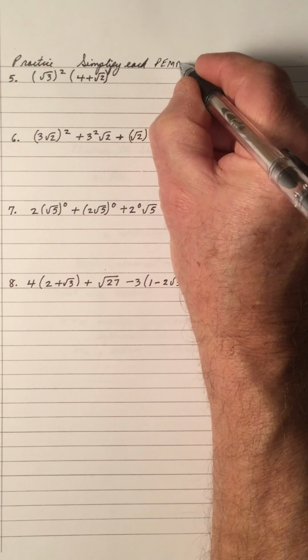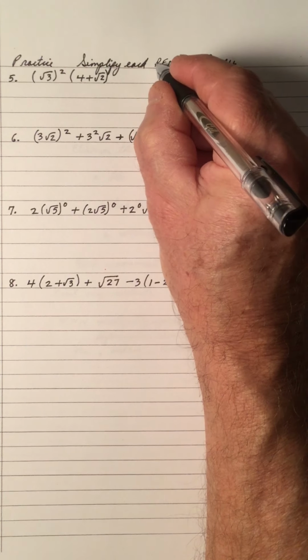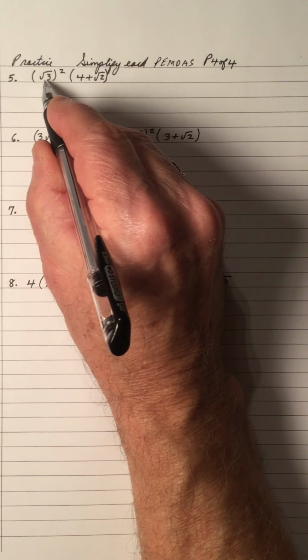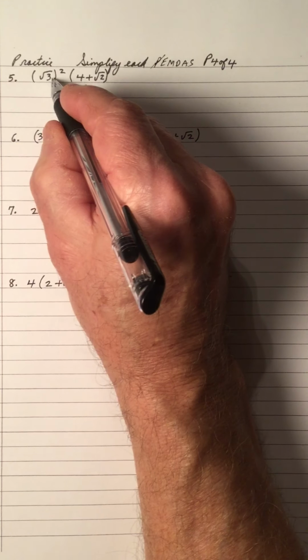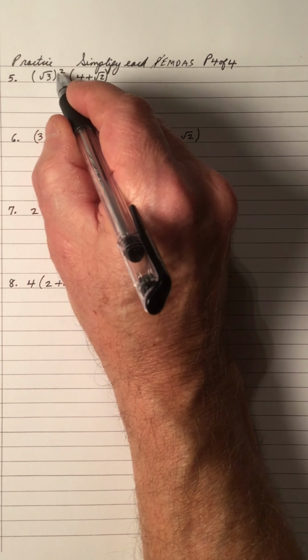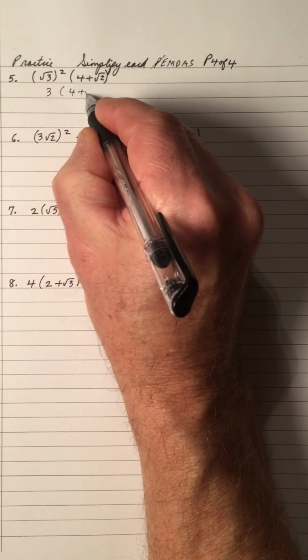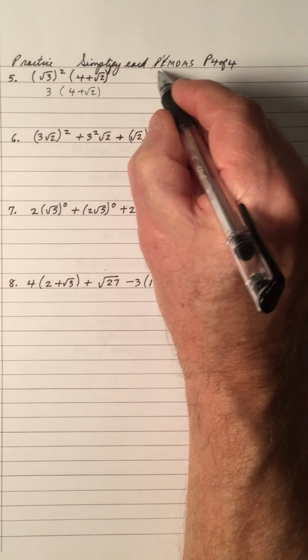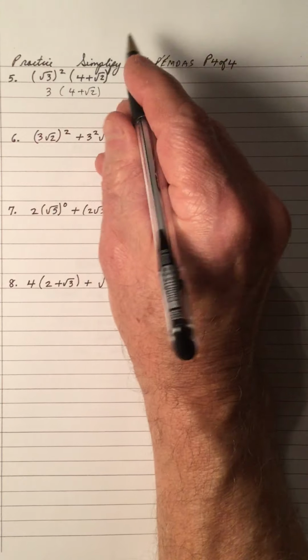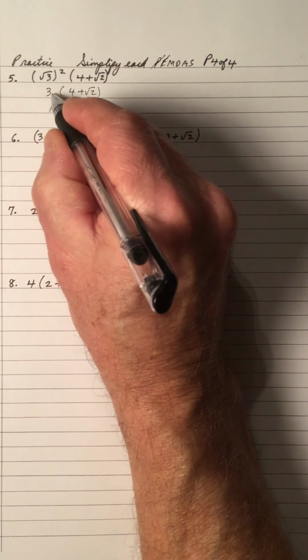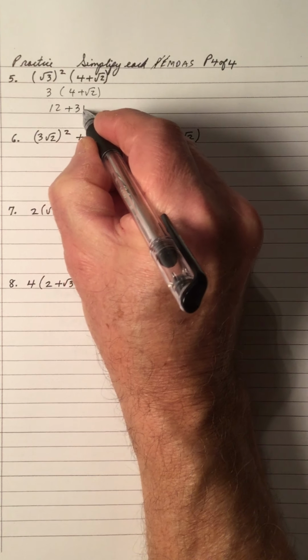PEMDAS. I keep writing it down, but I know I can't simplify the inside of here or here, so we got to do the exponent first. So root 3 times root 3 is root 9, which is 3. So we did our exponent first. We squared it. Now we have to multiply. So 3 times 4 is 12. 3 times root 2 is 3 root 2.